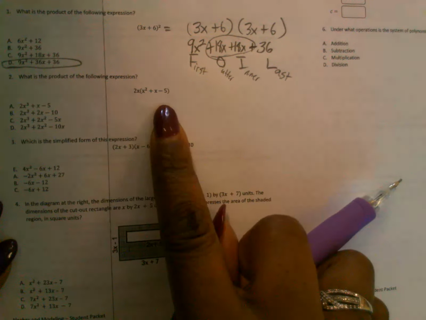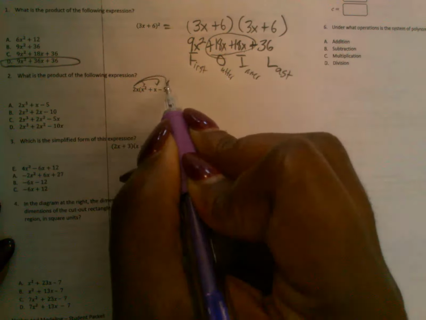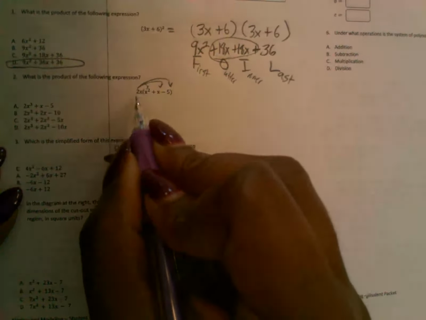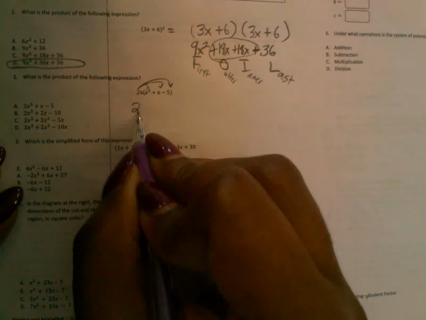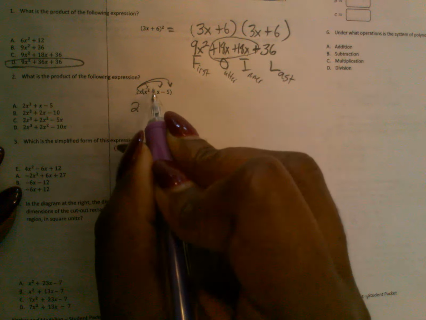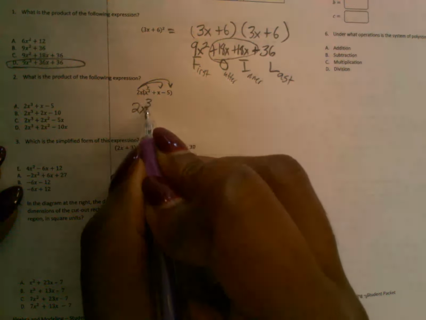Alrighty. Okay. Let's do this one. Find the product. Distributive property. Distribute. So you're going to multiply 2x times each of the terms here. So 2 times that 1 is automatically in front is 2. This is 1x. This is x to the first. This is x to the second. So that's x to the third.